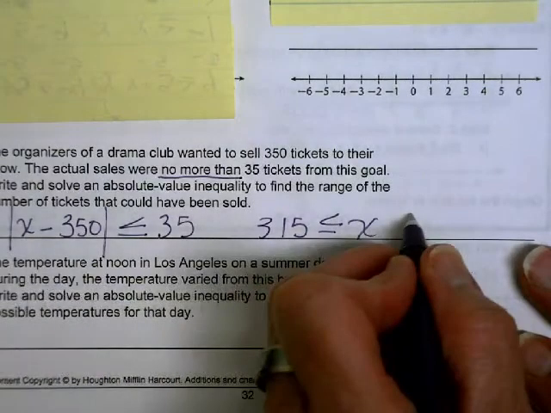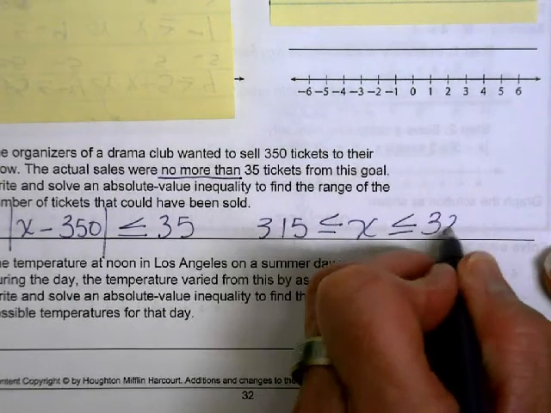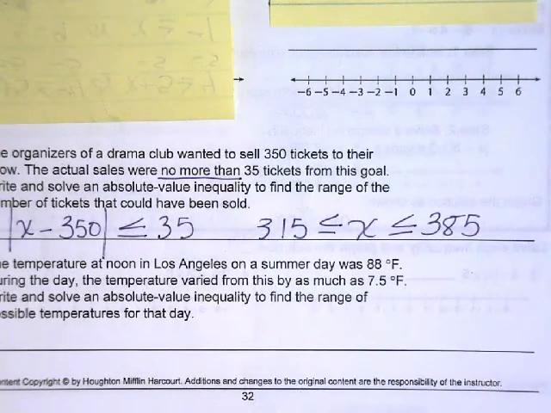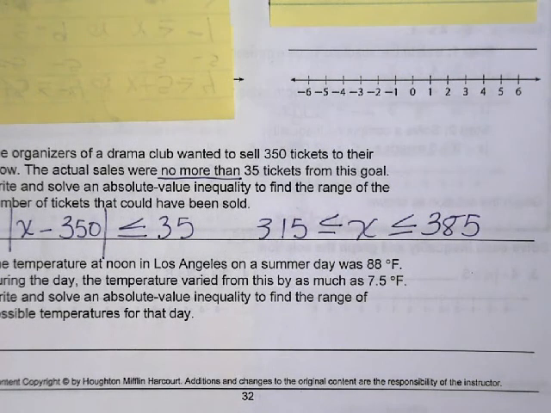The smaller number would be 350 minus 35, and the larger number is 350 plus 35. But it's nice for you to experience the words no more than mean less than or equal to. There's enough stories. See where this algebra comes from. You name it, I got a math story for you.